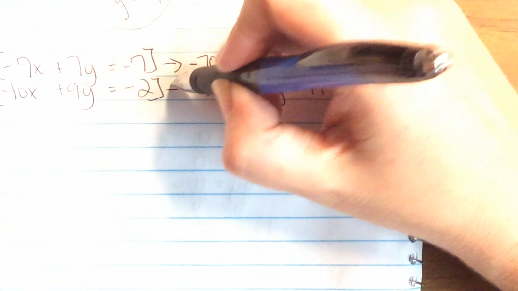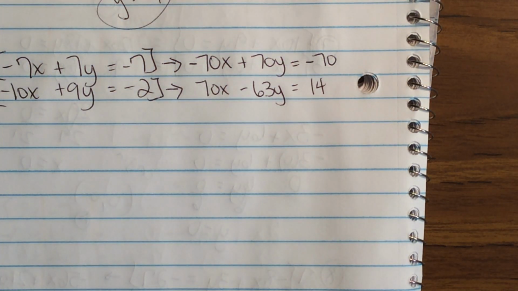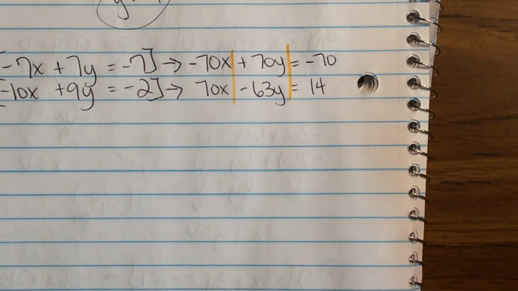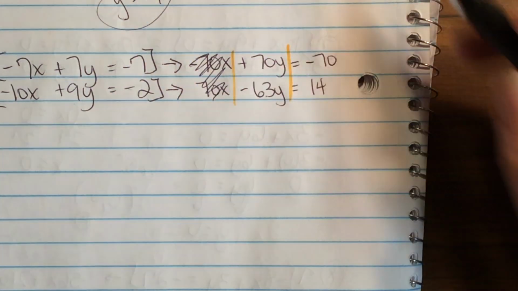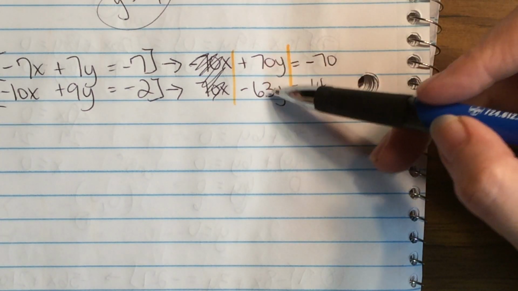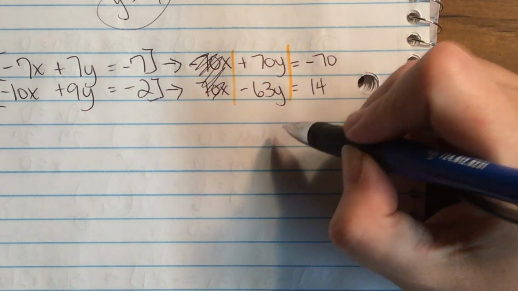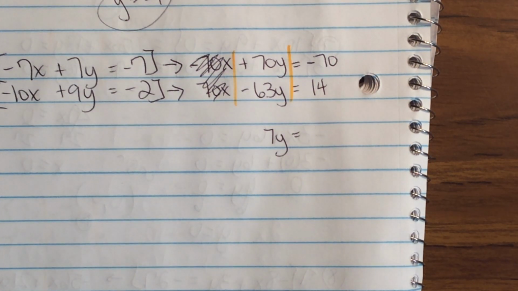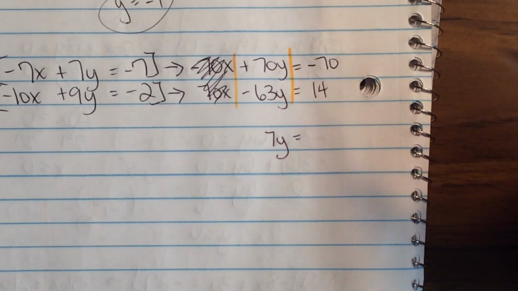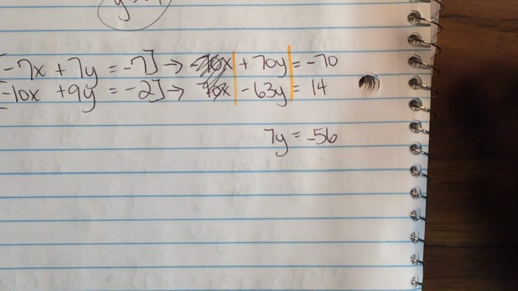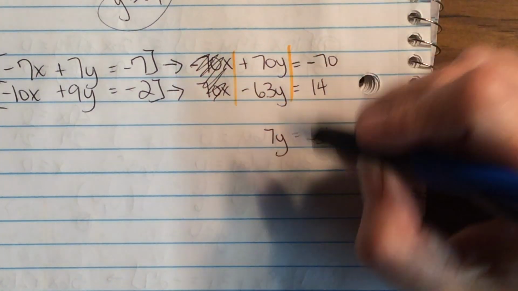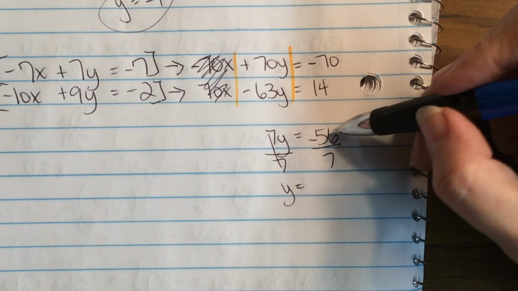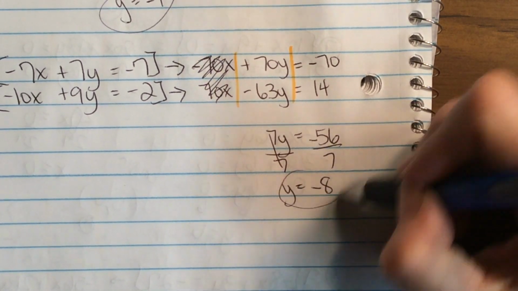So I'm going to draw my columns. My 70s will cancel, and I'm going to be left with 70 minus 63, which is 7y. And then I got negative 70 plus 14, which is negative 56. Now I'm going to divide both sides by 7. Negative 56 divided by 7 is negative 8.